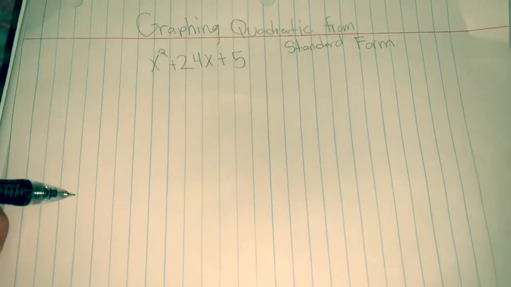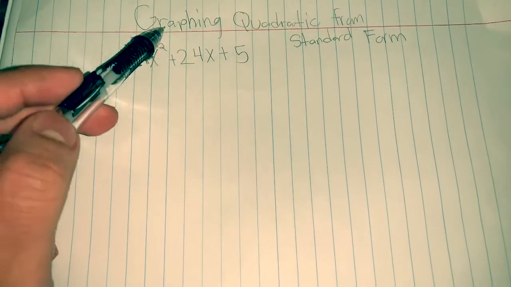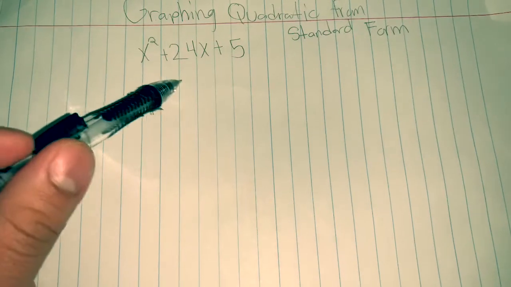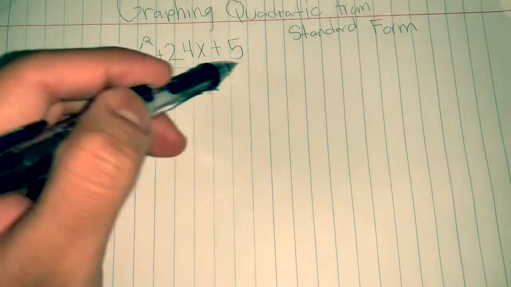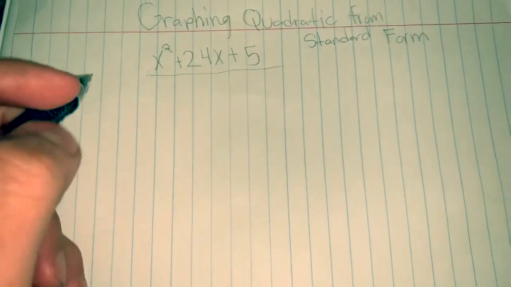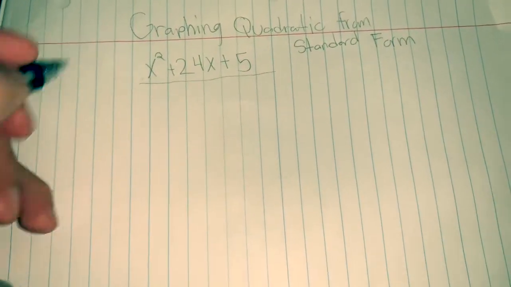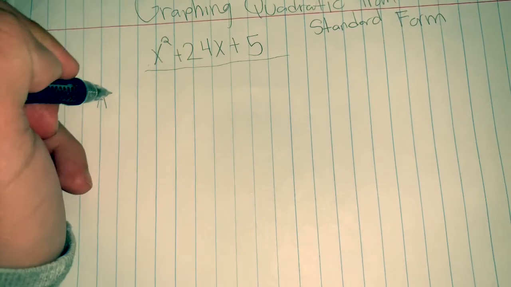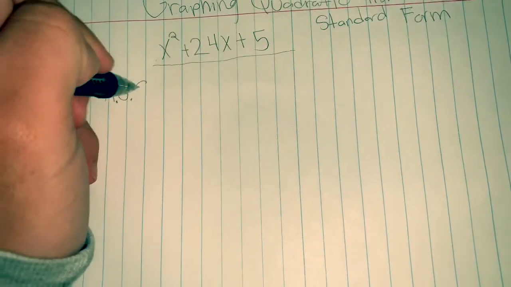So today I will begin by doing graphing quadratic from standard form. So this would be my equation. So this would be the hard version. So basically what we would need to find first would be the AOS. So the AOS is what we need to find first.